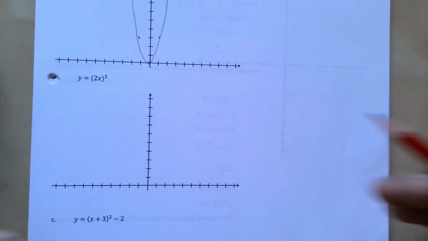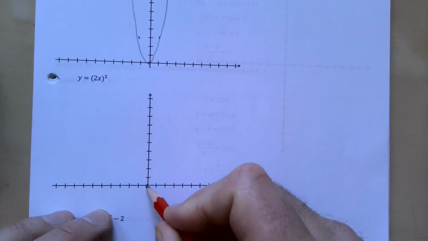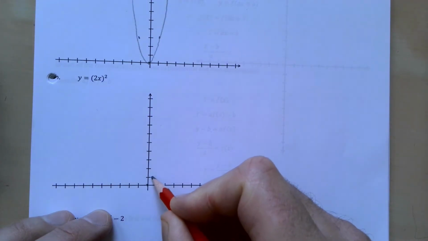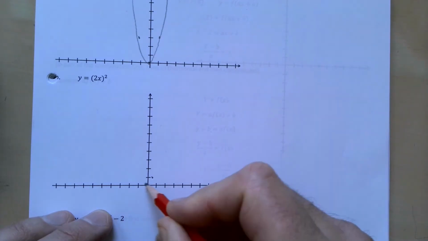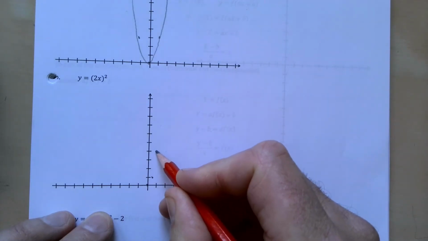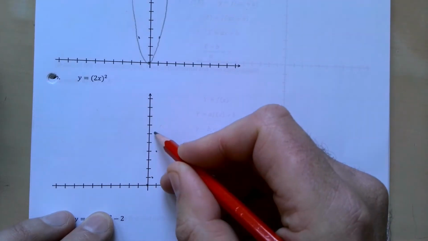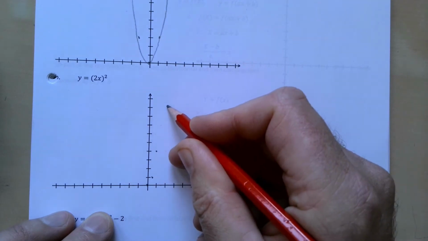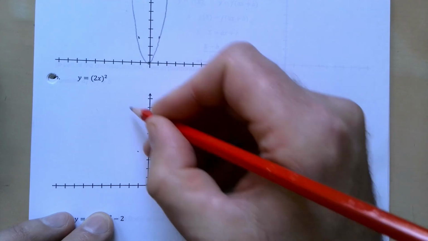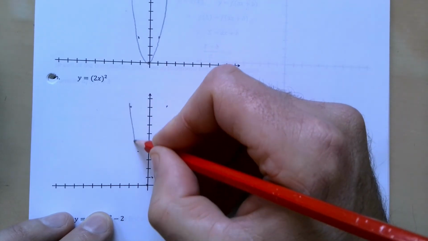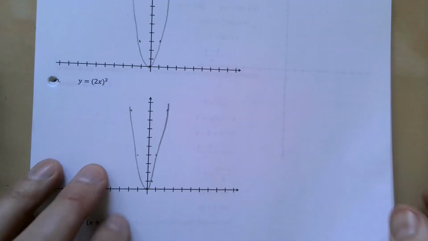So that one actually squeezes everything in twice as close. So again with the point (0, 0), and instead of (1, 1), it'll be (a half, 1). And instead of 2 across, 4 up, it'll be 1 across, 4 up. And instead of 3, it's 1.5, and then 9. That's us up there. So again, it nearly has the same effect as the one above, but it's done a different way. So it's going to be squeezed in twice as close to the y-axis.